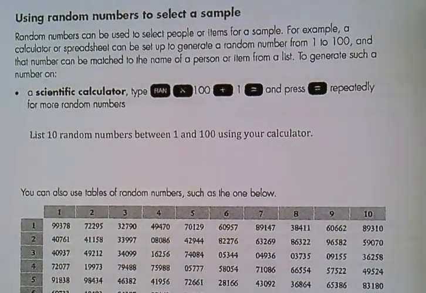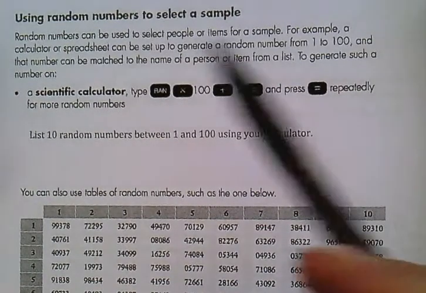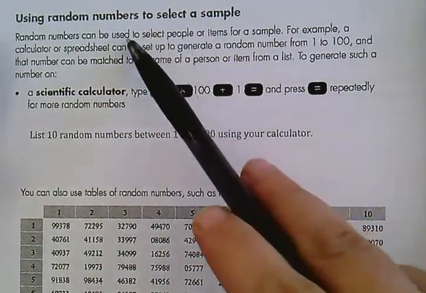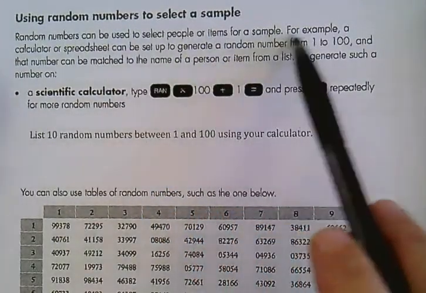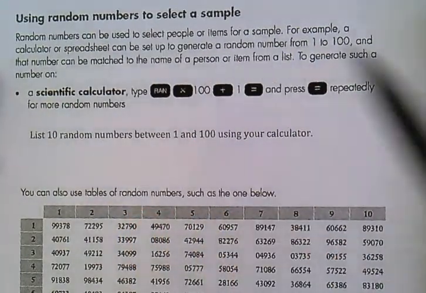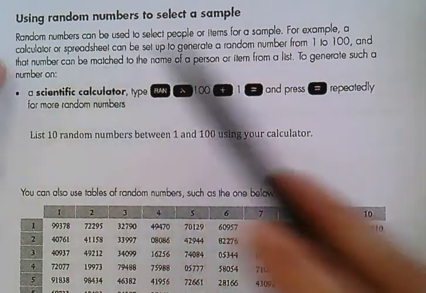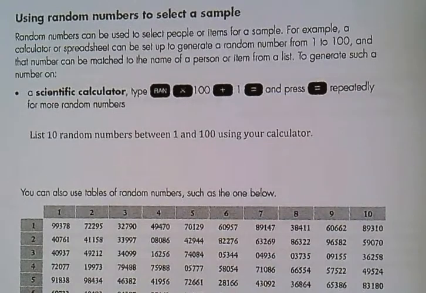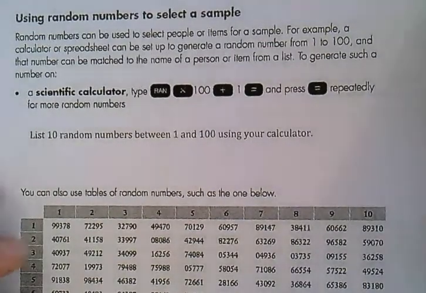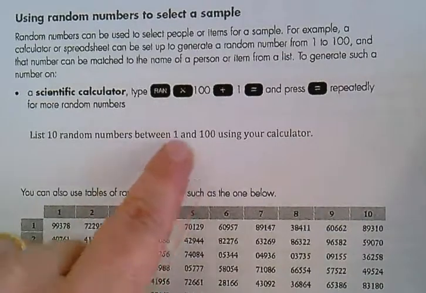How can we select random numbers? Well, your computers, your calculators can select random numbers, okay? So random numbers can be used to select people or items of a sample. For example, a calculator or a spreadsheet can be set up to generate a random number from 1 to 100, and that number can be matched to the name of a person or item. So let's say I've got 100 people's names on a roll, and I want a random sample. I can go to my calculator, I can get 10 numbers or however many numbers I want, right? And I'll just show you. So I'm going to get 10 random numbers between 1 and 100.